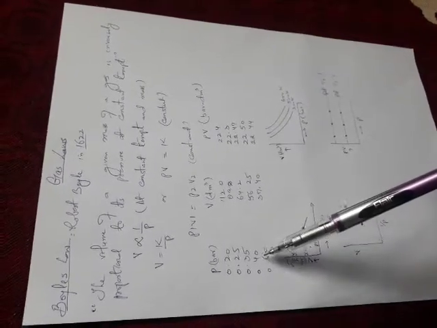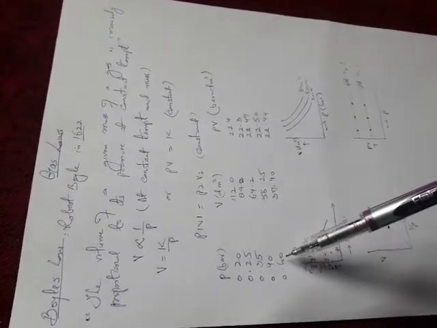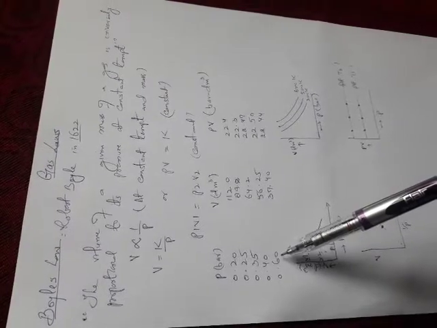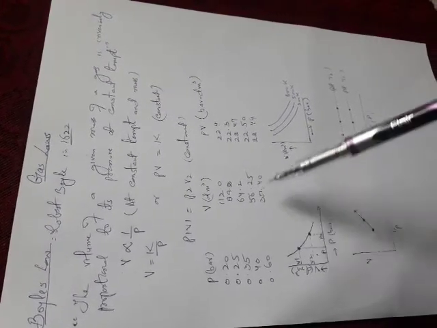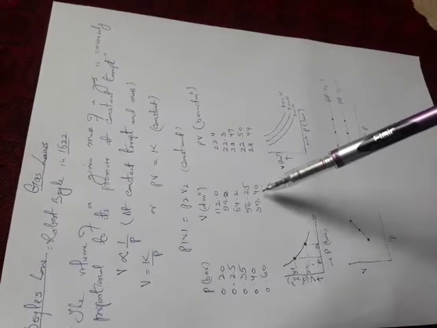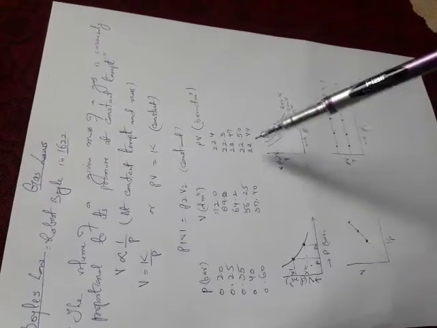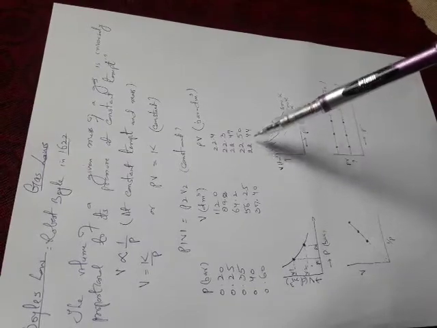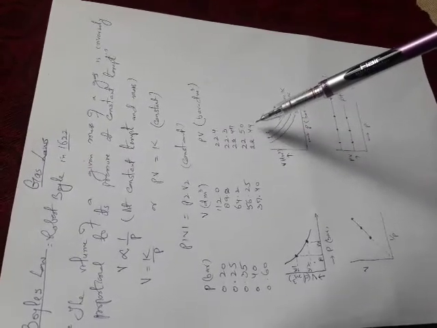Now if we further increase the pressure to 0.60 bars, the volume gets reduced further to 37.40, and the product of the two comes to 22.44.